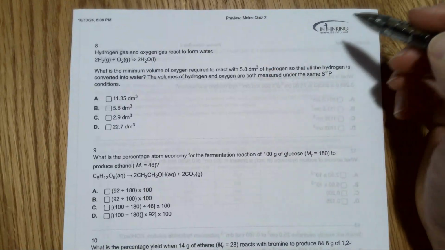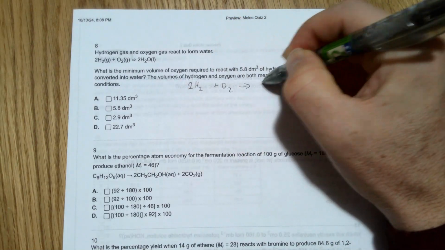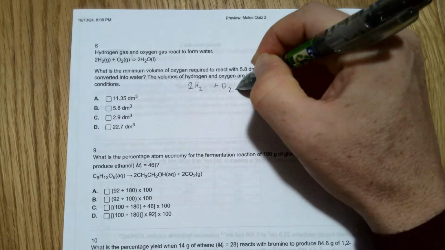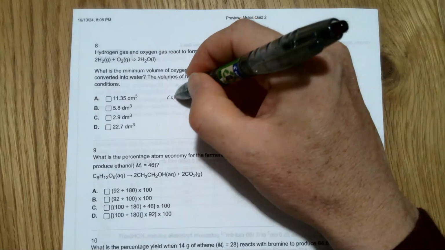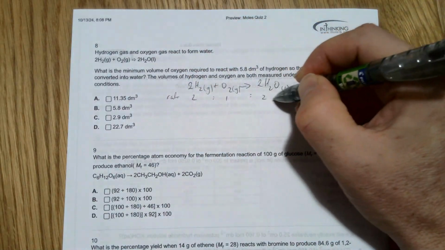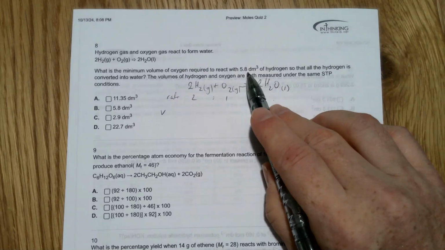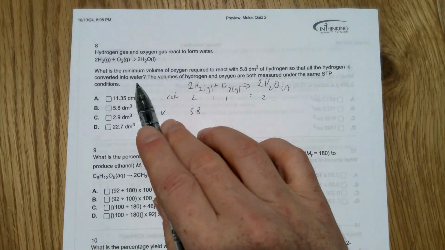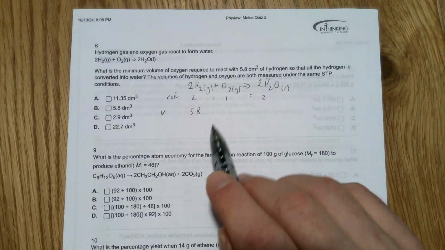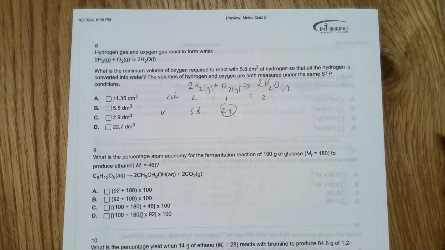Question 8. Hydrogen and oxygen reacting to form water. So let's write out the equation, emphasising the state symbols. It's talking about volumes, isn't it? So let's make a note of the ratio to start with: 2 to 1 to 2. The volume of gas, the same temperature and pressure. We've got 5.8 of hydrogen. All of the hydrogen is used up. What's the minimum volume of oxygen required? Okay, so we divide that by 2 because it's a 2 to 1 ratio, so the minimum volume must be 2.9.